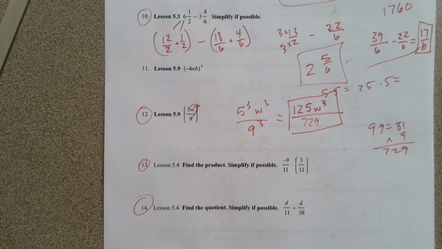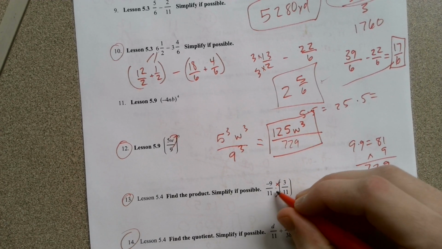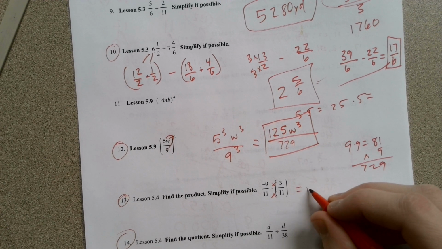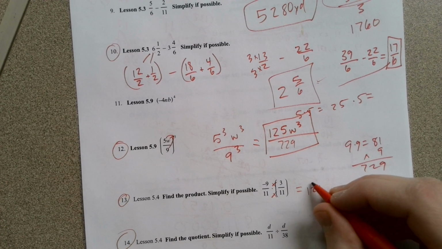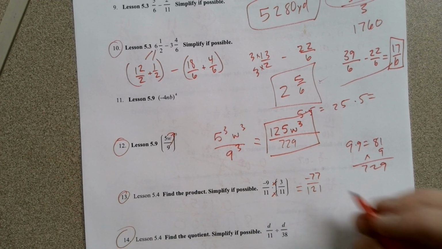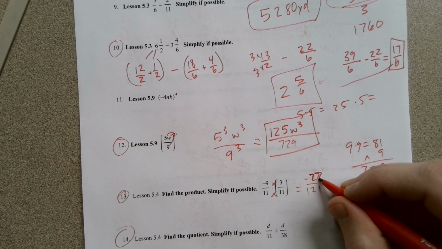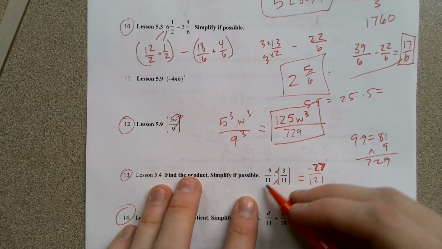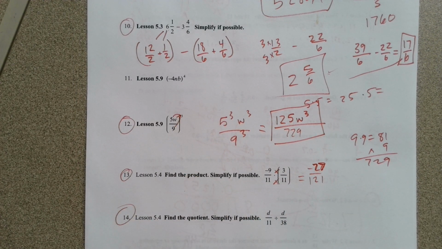13, find the product. Simplify if possible. Multiplying a fraction here, all we have to do is go straight across. Do you know this? We're multiplying, we just go straight across. We're going to get 121 on bottom. We're going to get negative 27 on top. And there's no way to simplify that. I can tell that because there was no way to cross simplify here. 11 is a prime number, so it can't be broken down anymore.